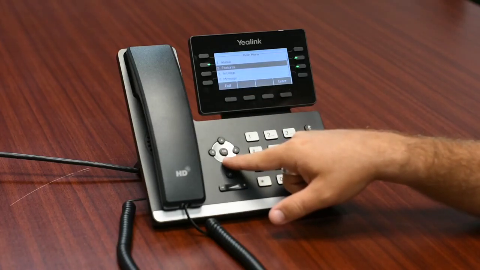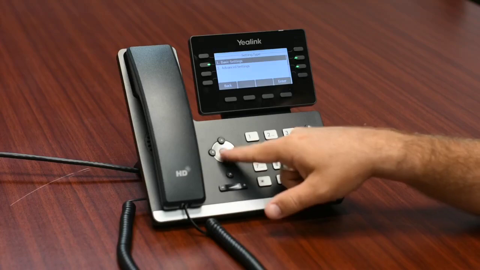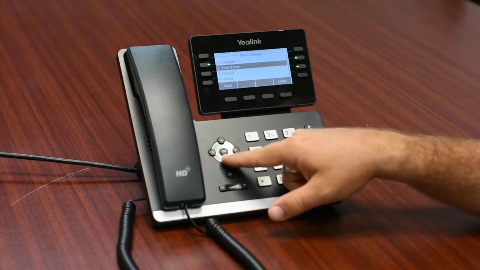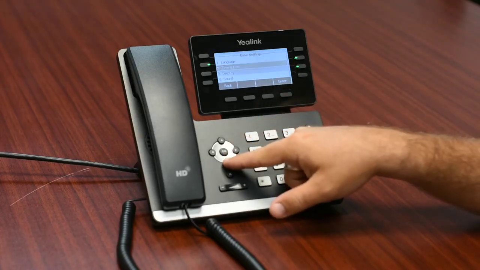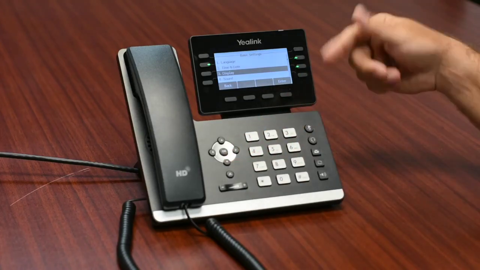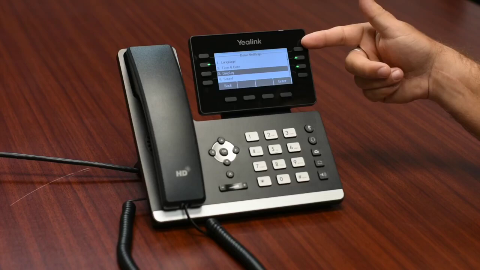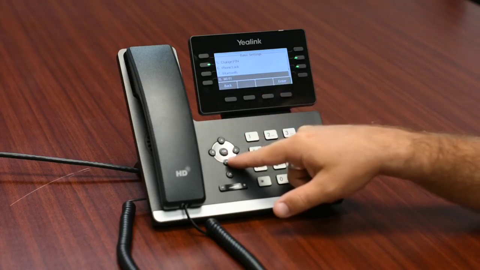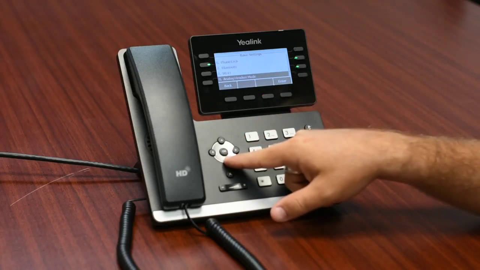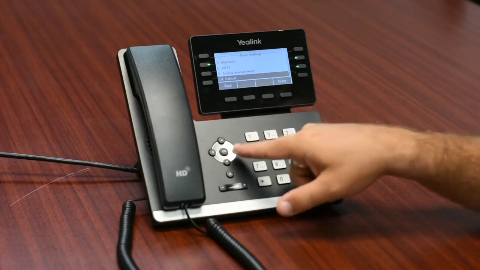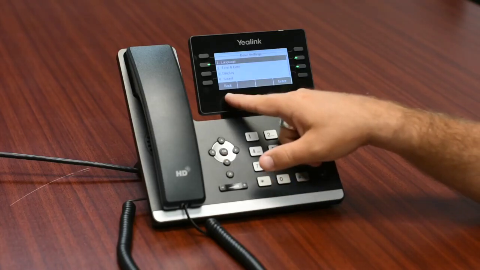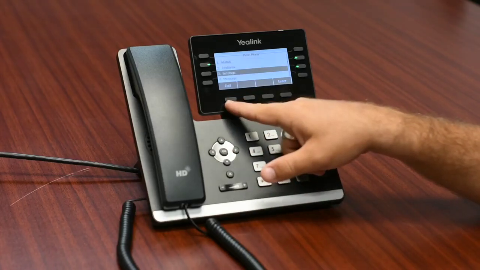I'm also able to go into the settings of my phone. The basic settings, where I can change the language, change how time and date is displayed on the phone, change the display or change the brightness level of the display, change my sounds, create a PIN, enable or disable Bluetooth and Wi-Fi on this device, enable or disable a headset, or reboot the phone itself.